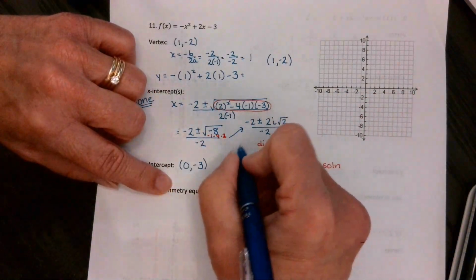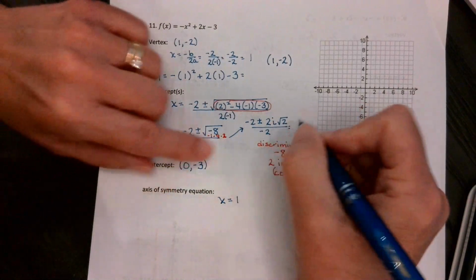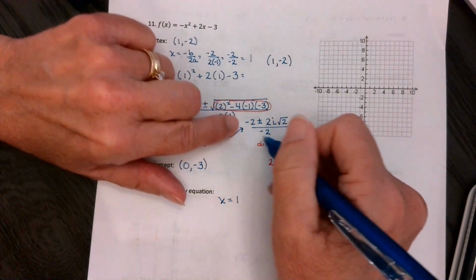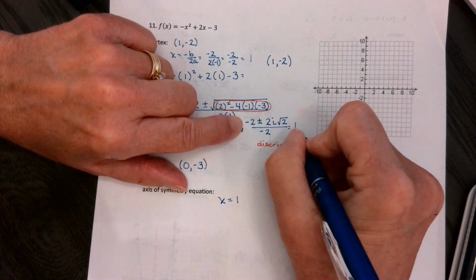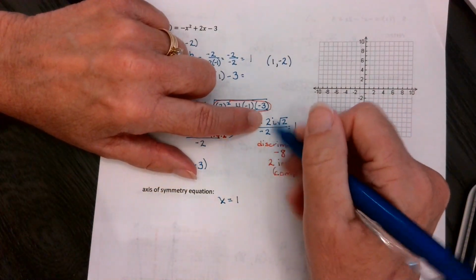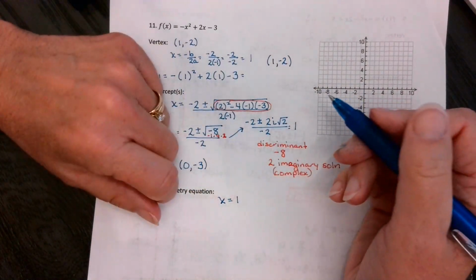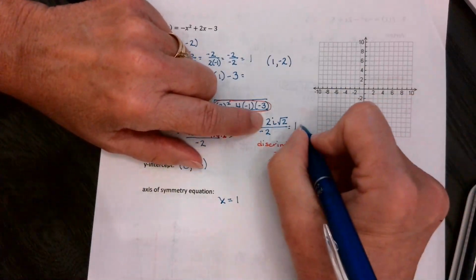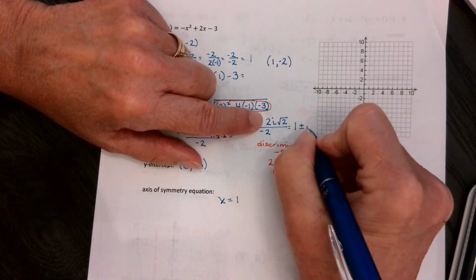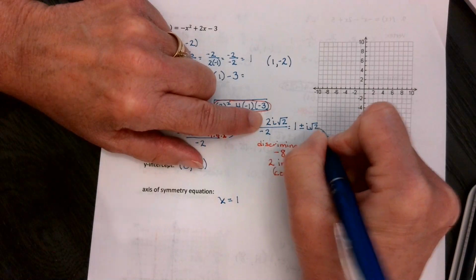And when I finish that out, I'm going to divide this by a negative 2 and I get a positive 1. This I divide by negative 2. What I'm doing is dividing everything by negative 2. Okay? And I get plus or minus i times the square root of 2.